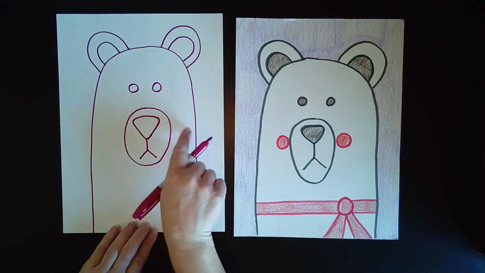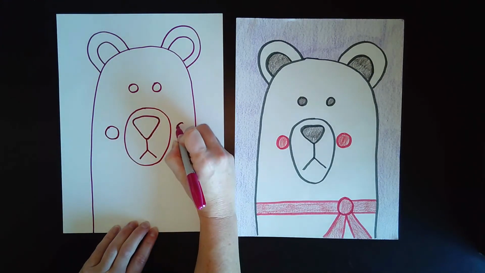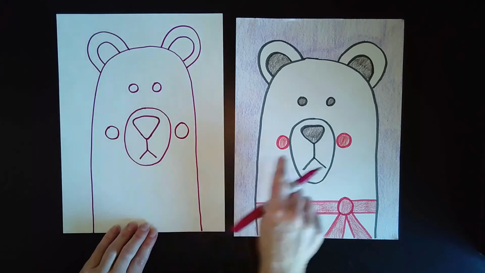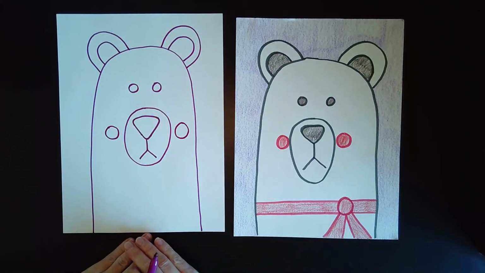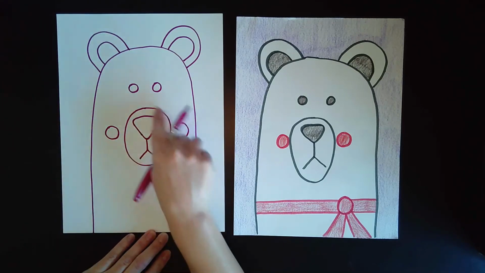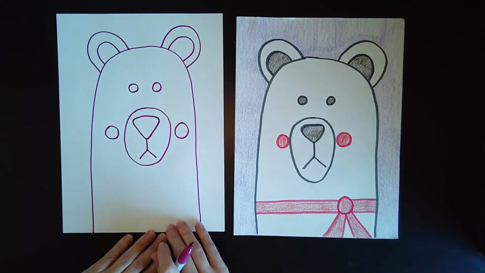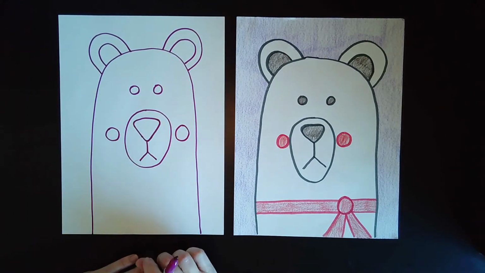And now on either side, I'm going to make 2 more circles, and these are going to be his cheeks. And as you can see in our example, they're going to be red. We're almost done. We've got his whole face done, but what is our polar bear wearing? He's wearing a scarf. We're going to give our polar bear a scarf today. So finish his nose, his mouth, the oval around, and his 2 cheeks, and we're going to draw his scarf here in just a few seconds.